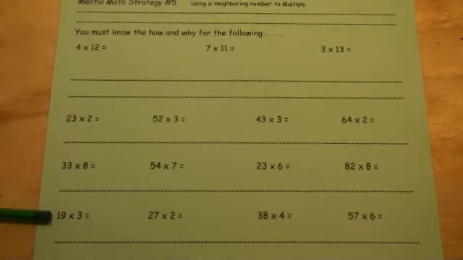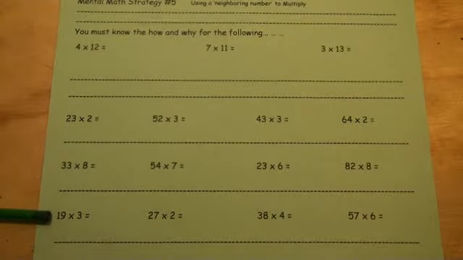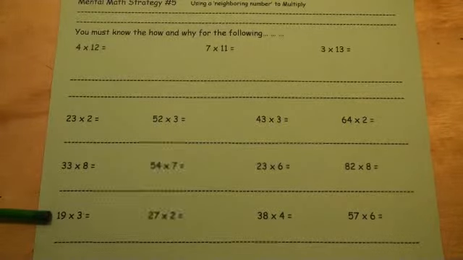We're going to do the same thing here. You're going to have 3 20s and 3 1s. But we're not going to do 60 plus 3 1s. We're going to do 60 minus 3 1s, which takes us to 57. 27 times 2? Well, you could do 2 20s plus 14. That is fine to get 54.